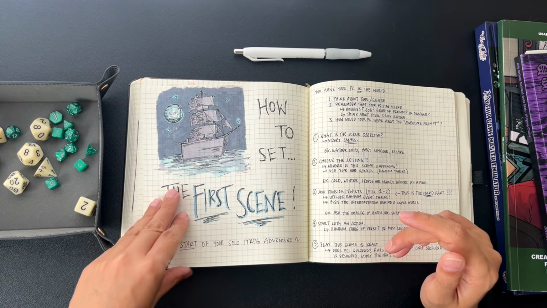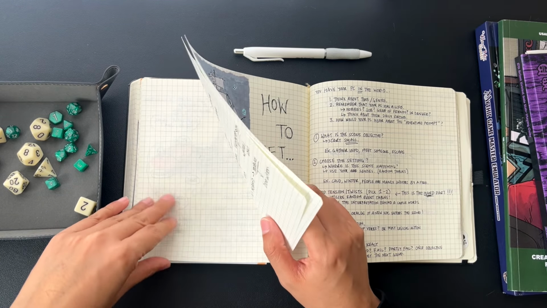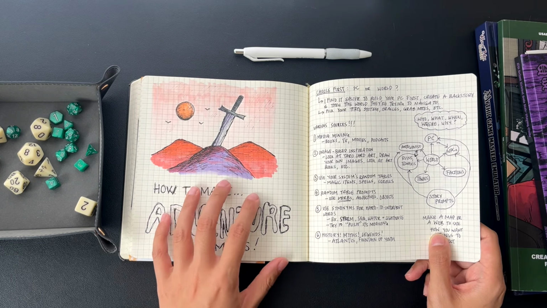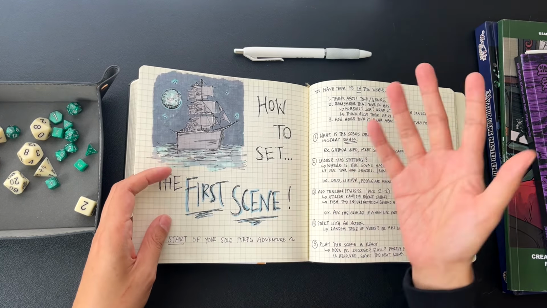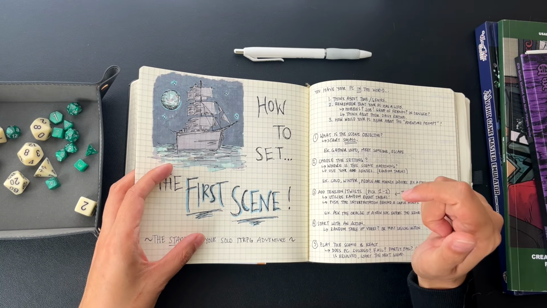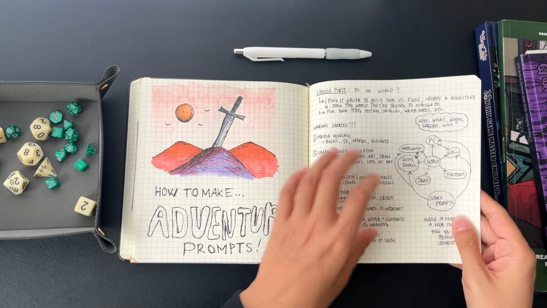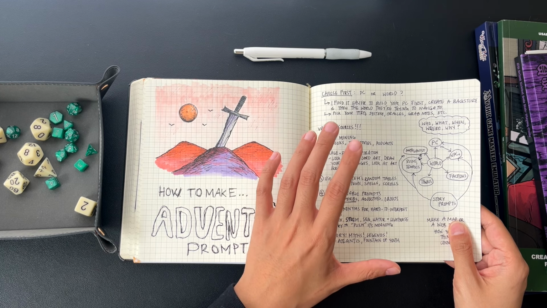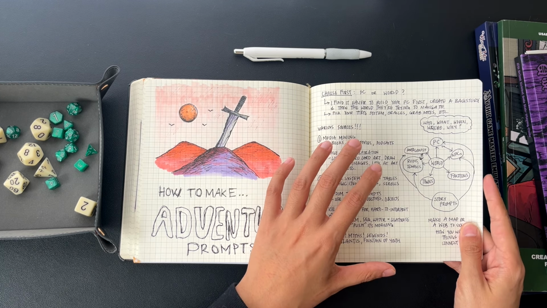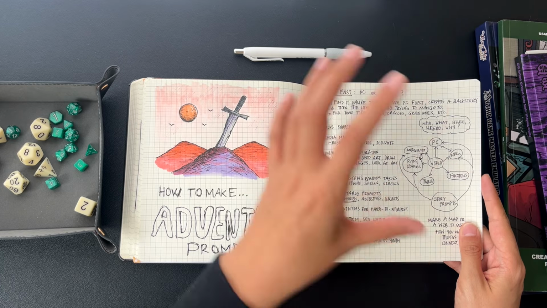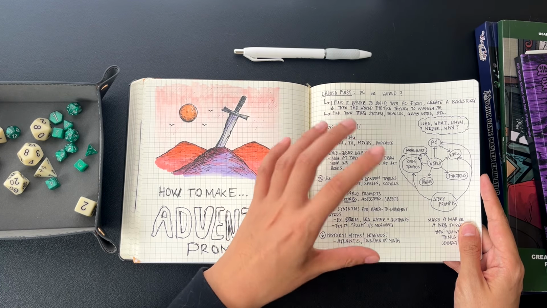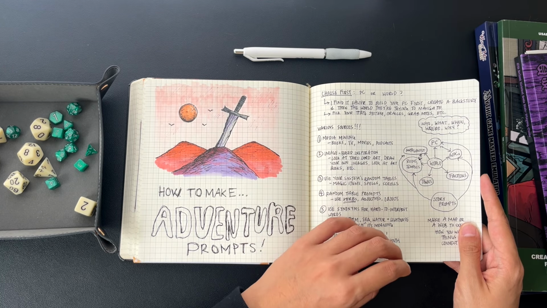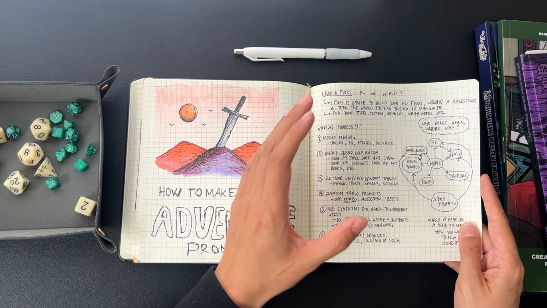So last week we covered all about adventure prompts. Once you have your adventure prompts, you are ready to play and ready to set the first scene up. For your adventure prompt, you have to be aware of how your world is structured and made, who the NPCs are, who the antagonist is, and of course who your PC is.